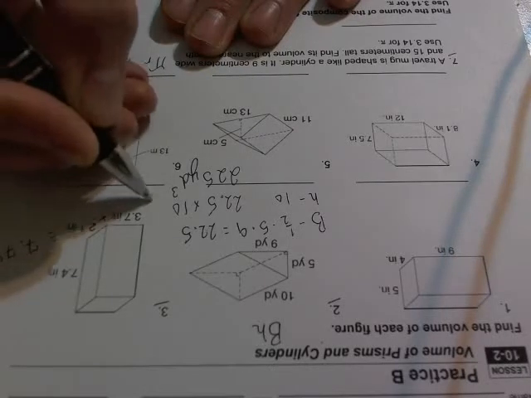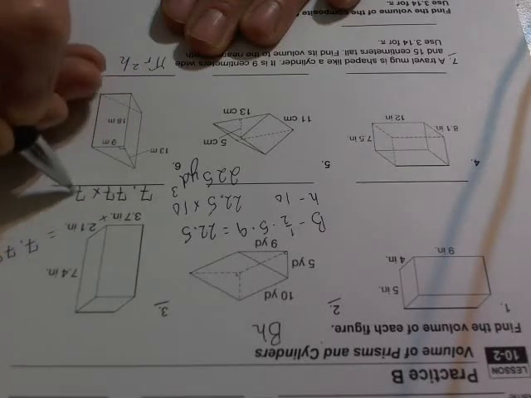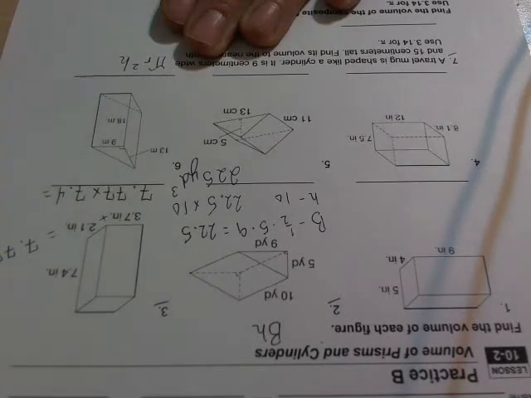And I'm going to multiply that by the height, which is 7.4. So when I take 7.77 and multiply it by 7.4, I get 57.498, and that's inches cubed.